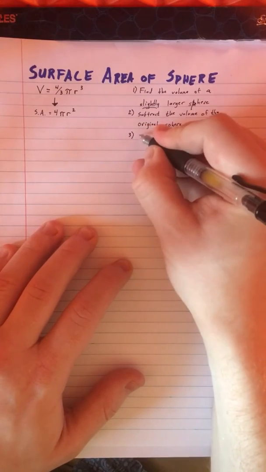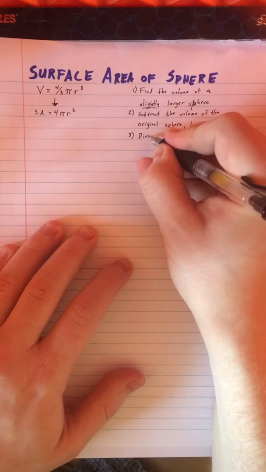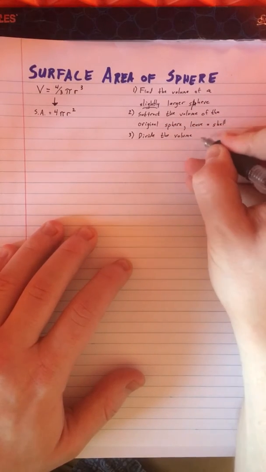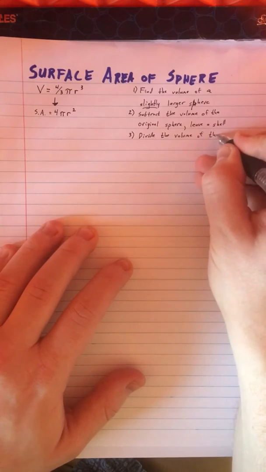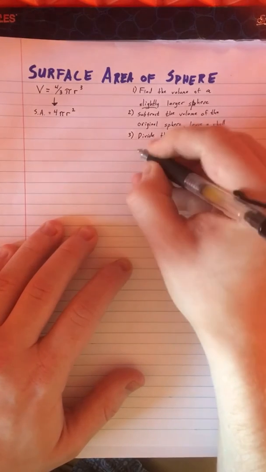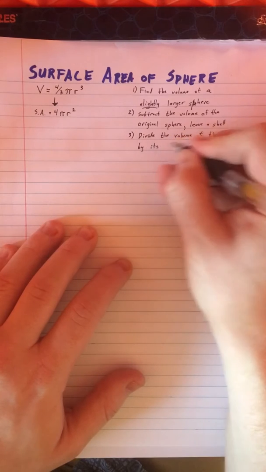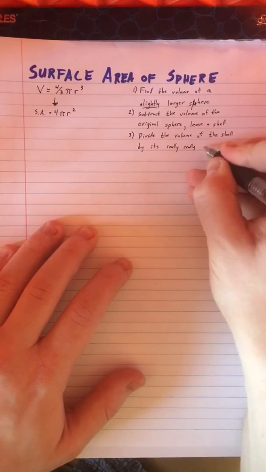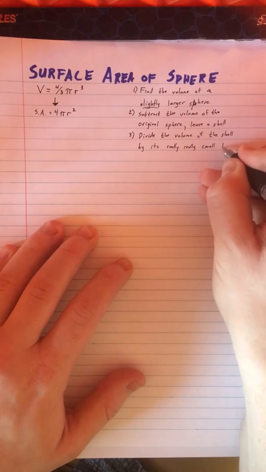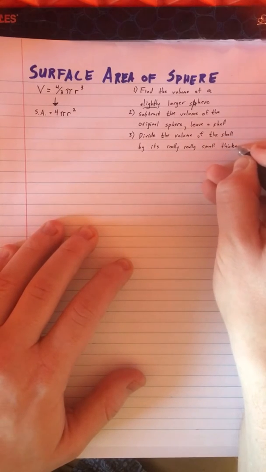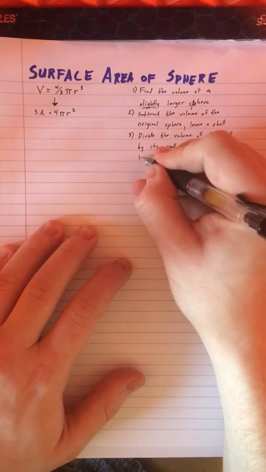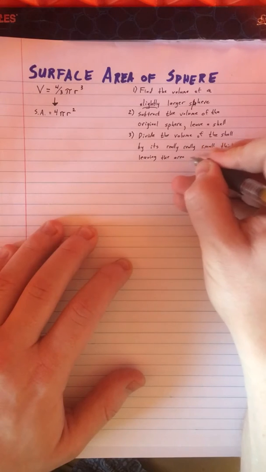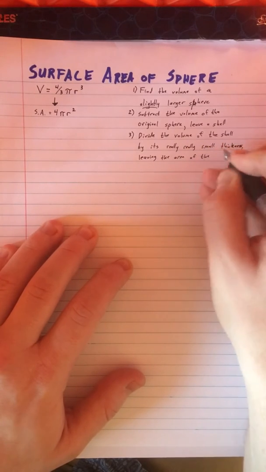And then we're going to divide the volume of the shell by its really, really small thickness, leaving the area of the base of the shell.